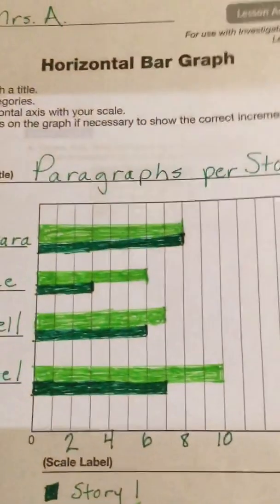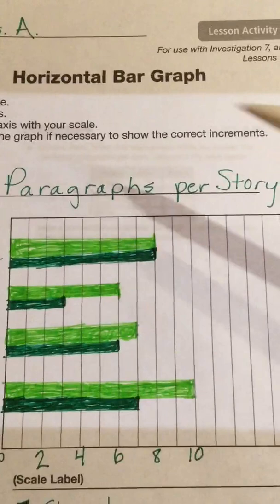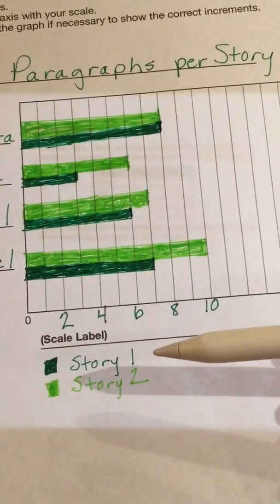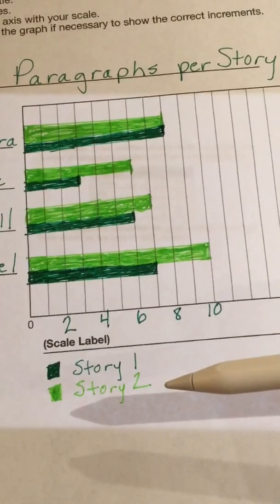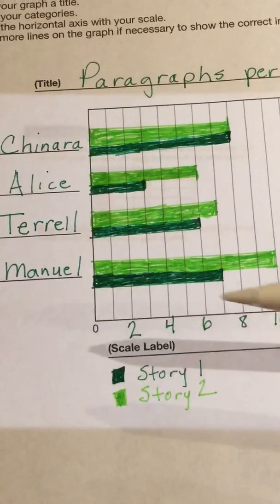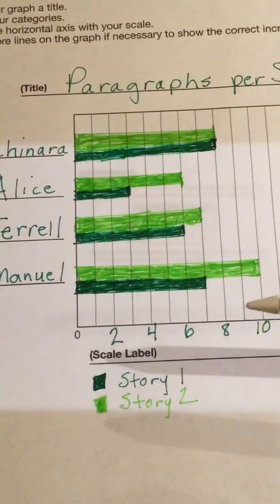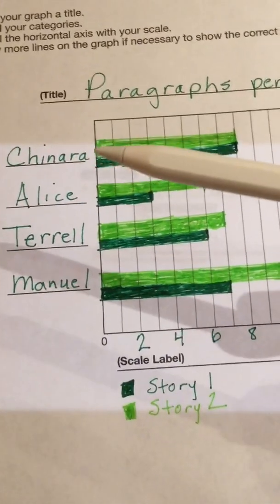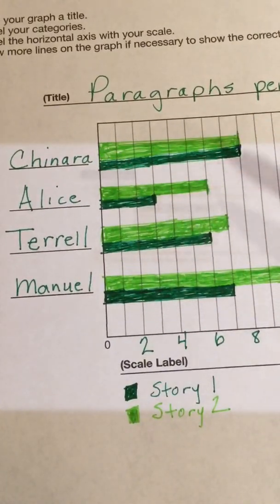Here we go. I have my title, paragraphs per story. I have my legend. Story 1 is a dark green. Story 2 is a light green. My scale goes from 0 to 2 to 4 to 6 to 8 to 10, so I'm going up by 2s. We have Shynara, who had written 8 paragraphs per story, and so her bars match. They're exactly the same for story 1 and for story 2.